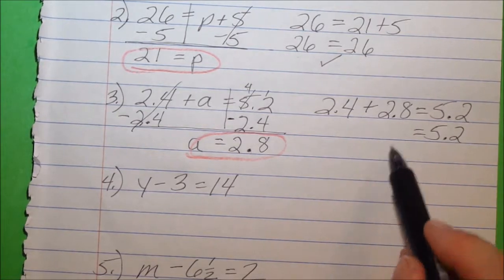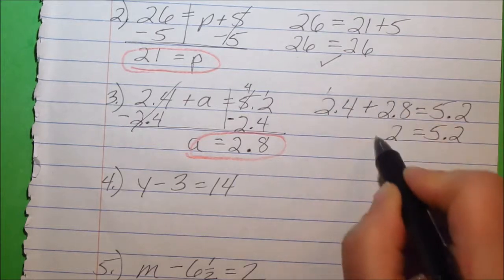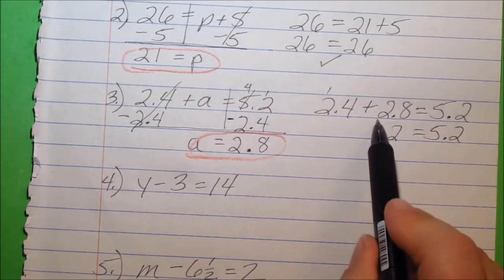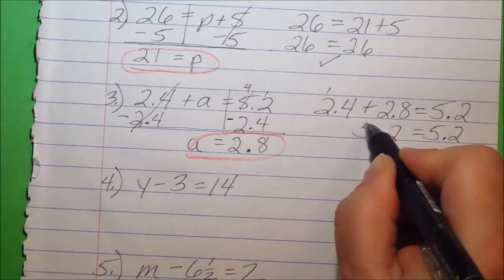Now let's do our math on this side. 8 plus 4 is 12. Carry the 1. Keep your decimals lined up. 2 plus 2 is 4, plus 1 is 5. All right?